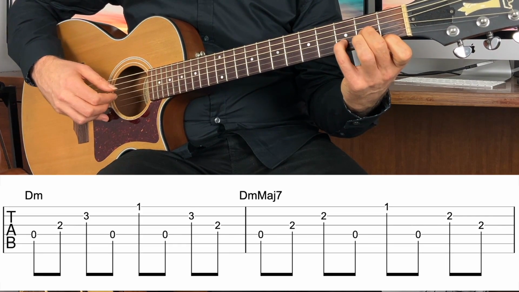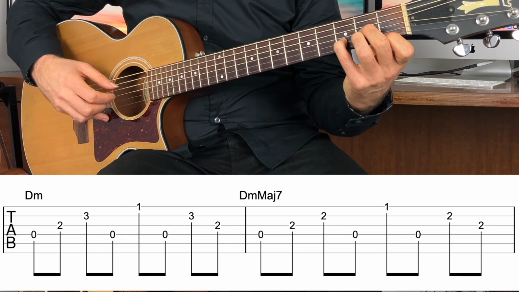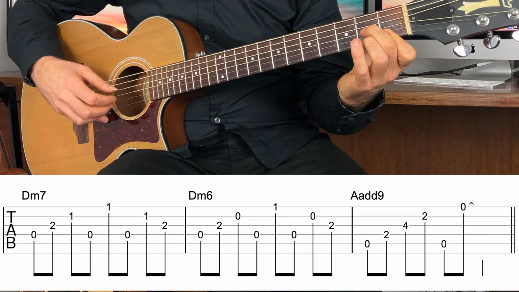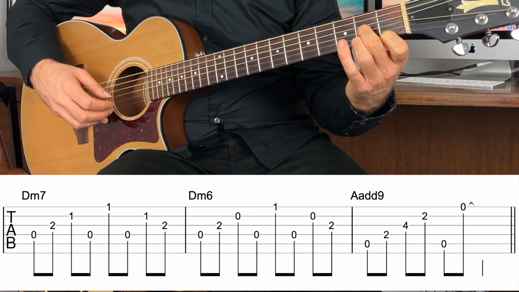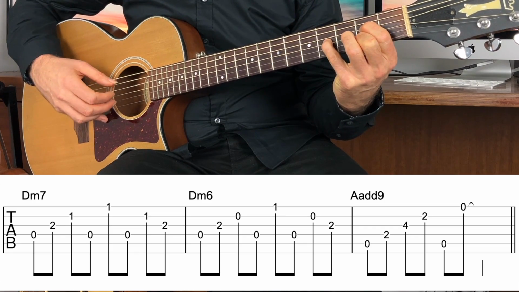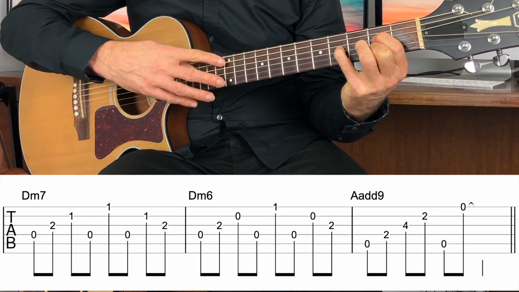Okay, so a bit longer on the D minor now, and then you could take it down to D minor 6 and A minor, or A add 9. And we could use some harmonics there again if we like.